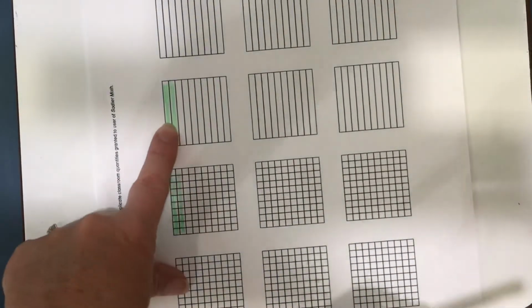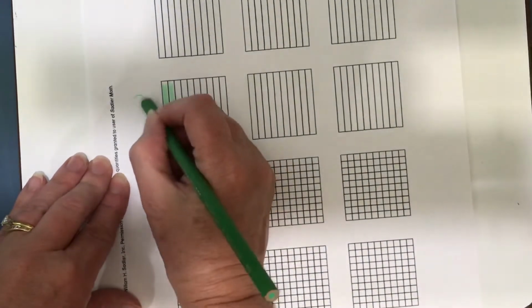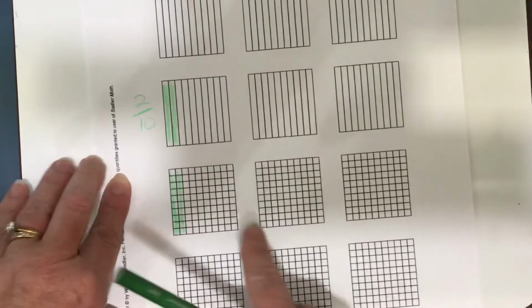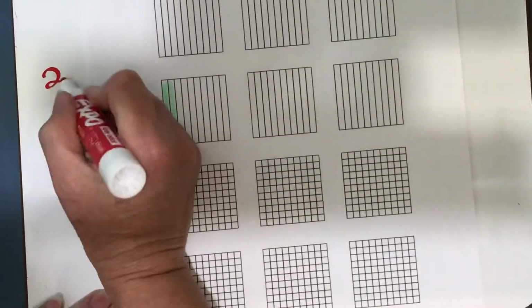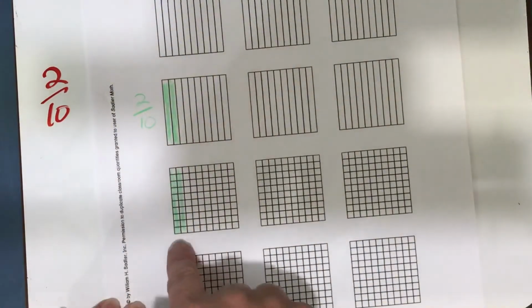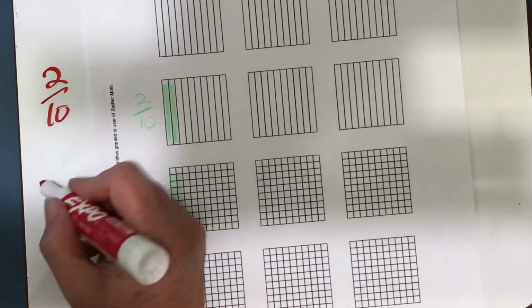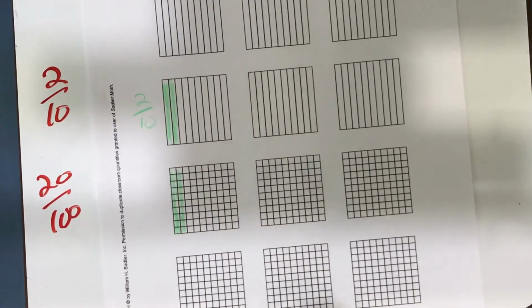Here I have shaded in on this model 2 tenths because I have 2 sections out of 10 colored in. So that is 2 tenths. Now I shaded in the same amount on the second model. These are equivalent fractions, only now it's 20 sections shaded in out of 100. So 20 out of 100. So 2 tenths is equivalent to 20 100ths.